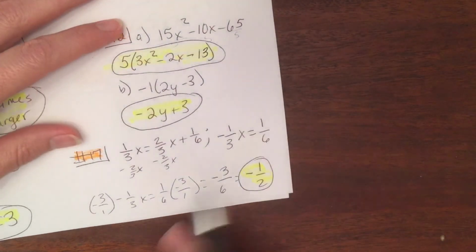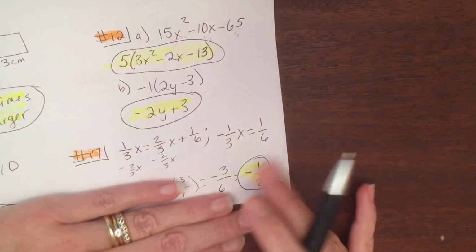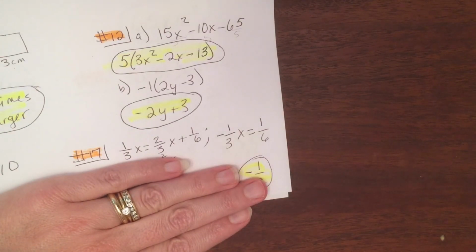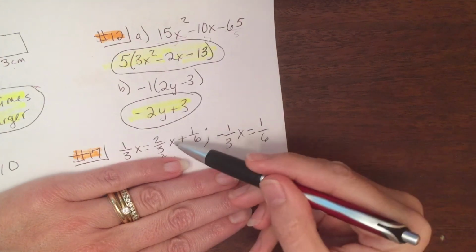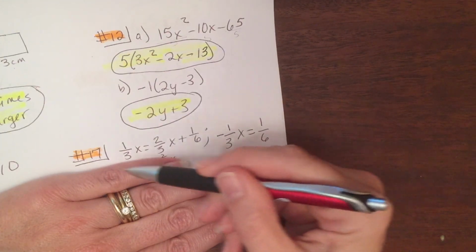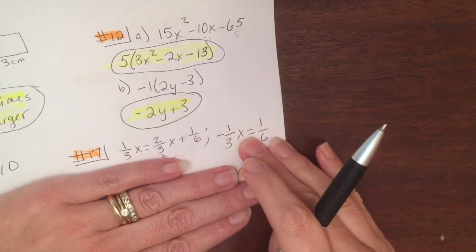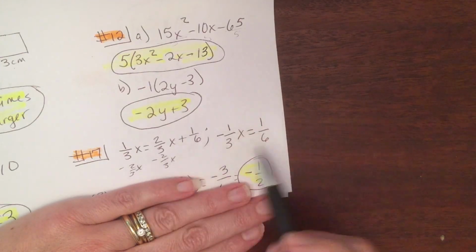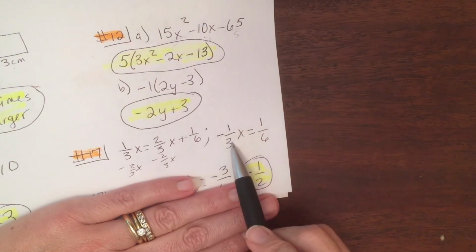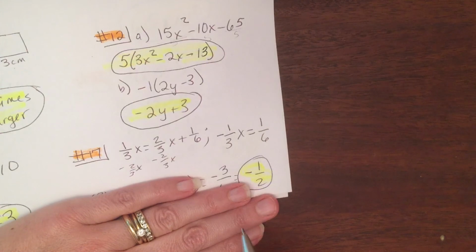Number 17. We started out with 1/3 x equals 2/3 x plus 1/6. Okay, I need to get my x's together. So I decided to take this x and move it over to this side. So I subtracted 2/3 x from both sides. That gave me negative 1/3 x is equal to 1/6.